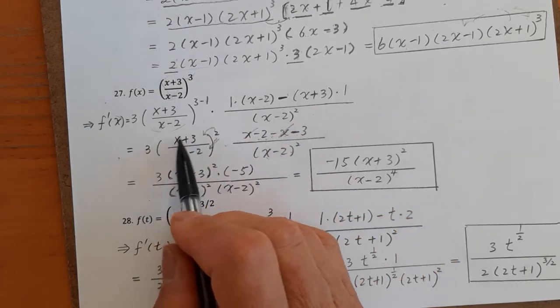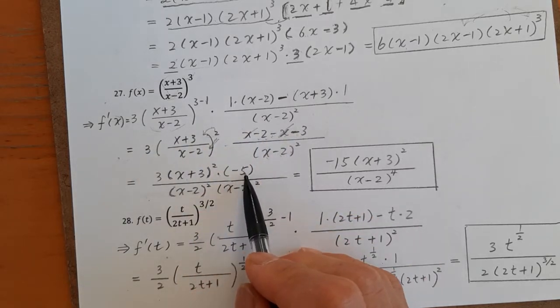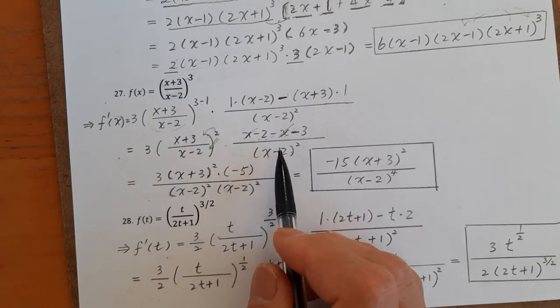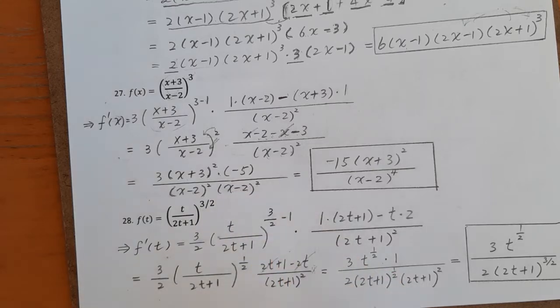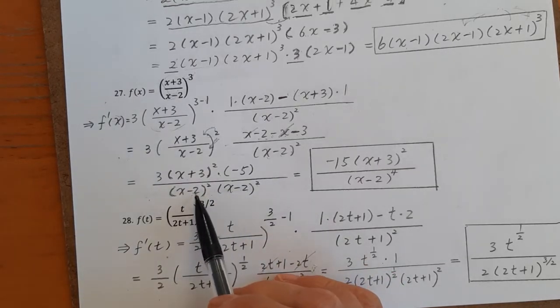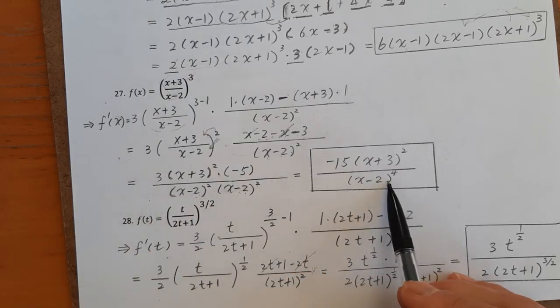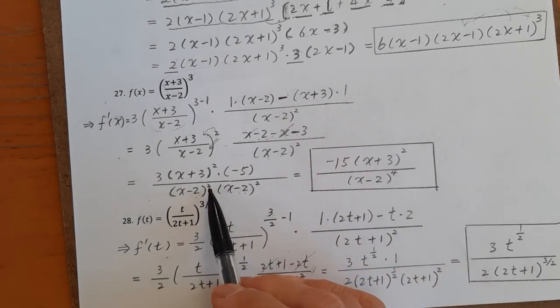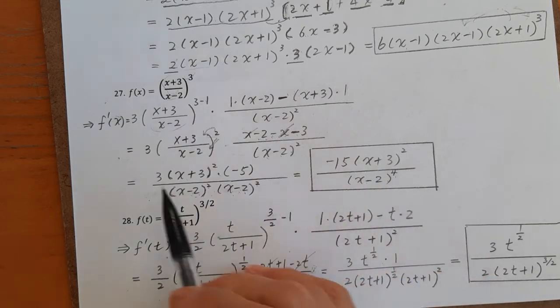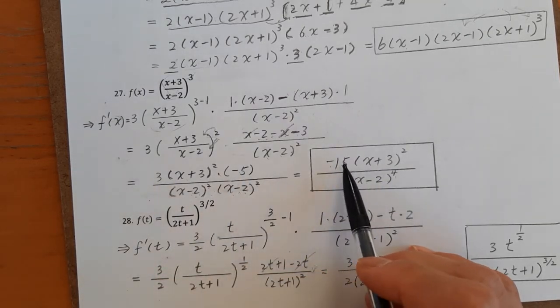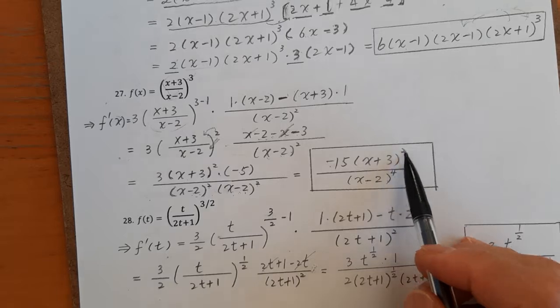So those times on the numerator, times -5. And those times on the denominator, x minus 2 squared. Then x minus 2 squared, x minus 2 squared, same base is x minus 2. Then exponents add together, 2 add 2 is 4. 3 times -5 is -15. Then x plus 3 to the power 2.